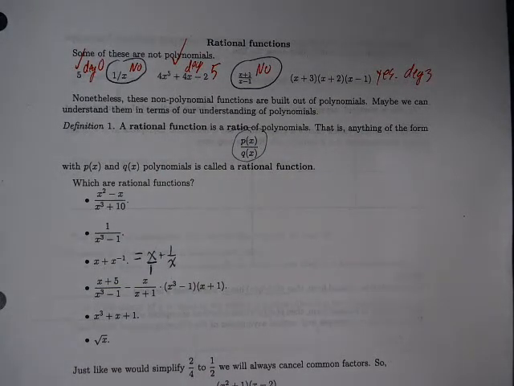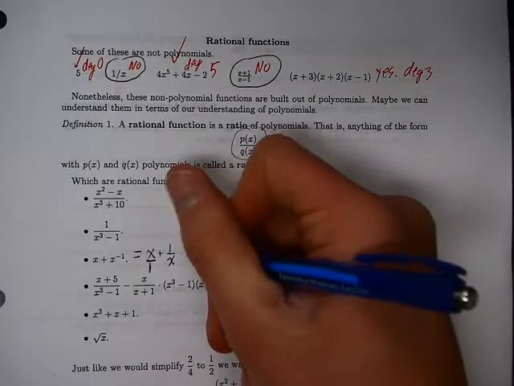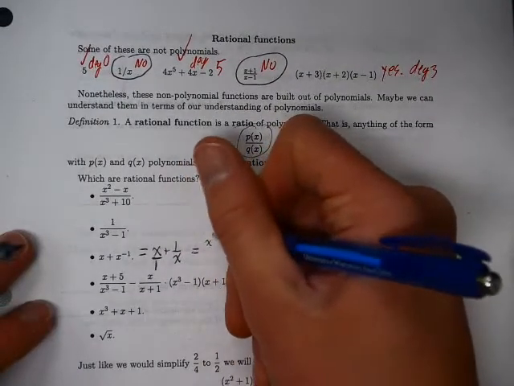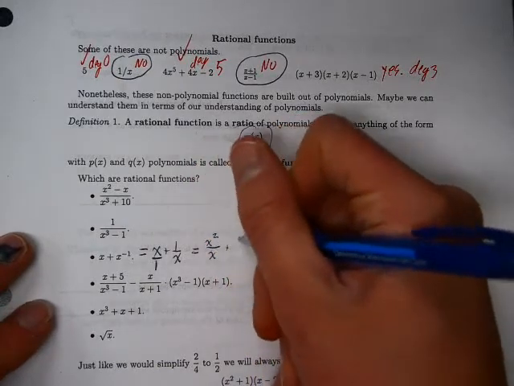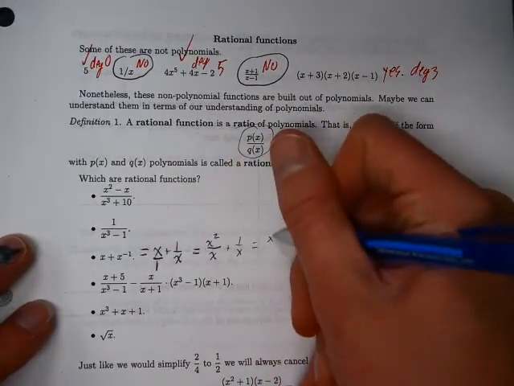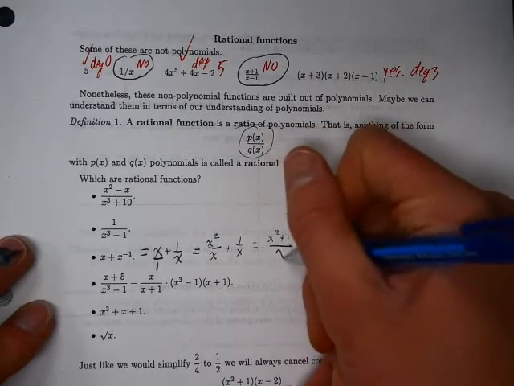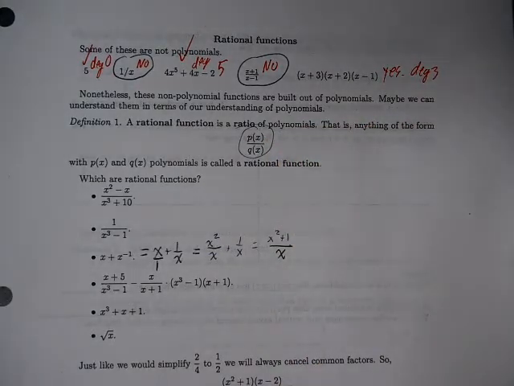So I need to get a common denominator to add them. What's the common denominator between those two? The first bit, I'll multiply by x over x. That would make it x squared over x plus 1 over x. Now is that a ratio of two polynomials? Yeah, so it's a rational function.